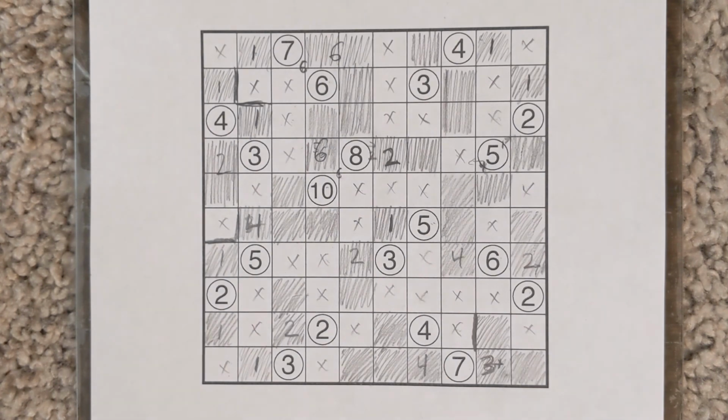So I hope that helps a little bit with thinking about Kurotto puzzles in general and thinking through some of the more challenging puzzles at the end of this week that added in variations on top of just the Kurotto.